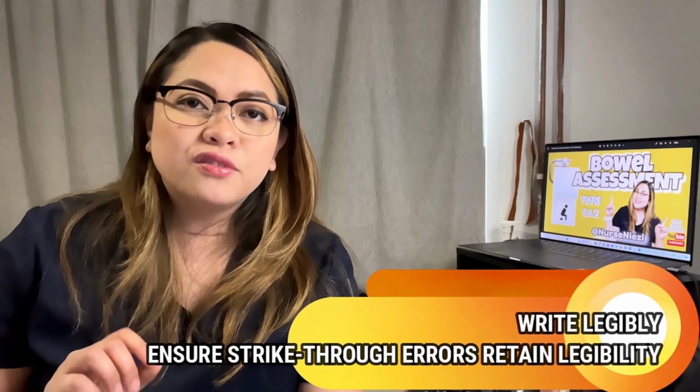Obviously, you have to write legibly and ensure that strike-through errors retain legibility, okay? As I've mentioned before, bowel assessment is really easy. If you already knew the type of stool and you have charted it into the Bristol Stool chart, then the only thing that's left is the care plan. So let's head to the marking criteria for us to know what we're going to write in there. Can I just say that the answer to the care plan that you're going to write is the marking criteria?